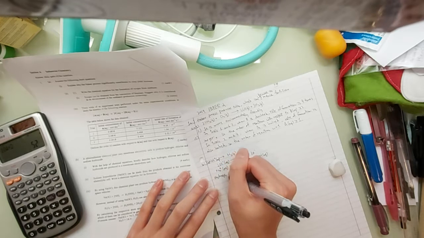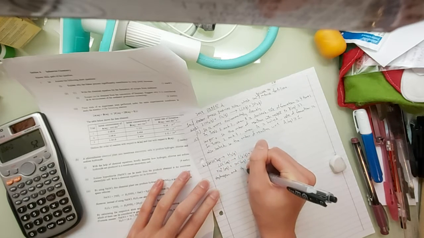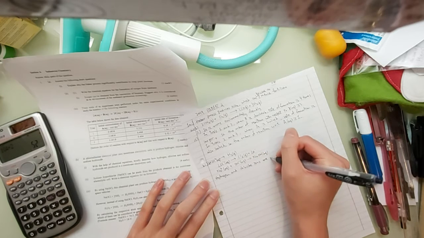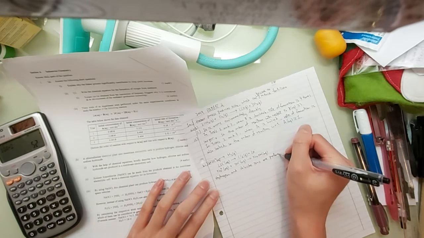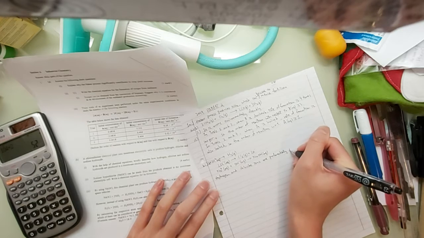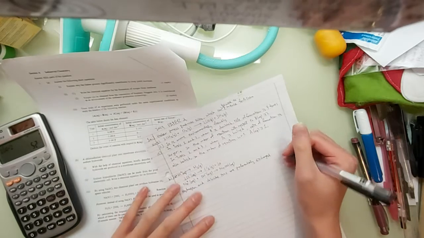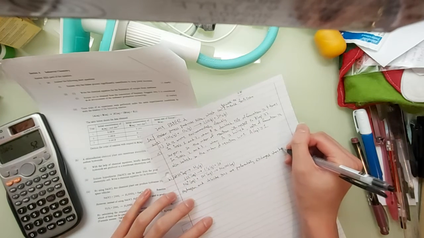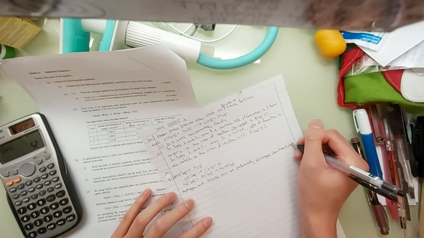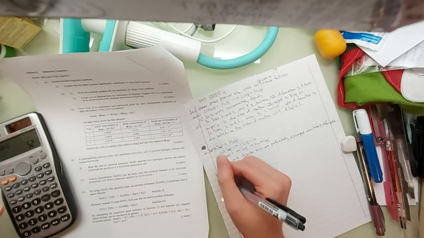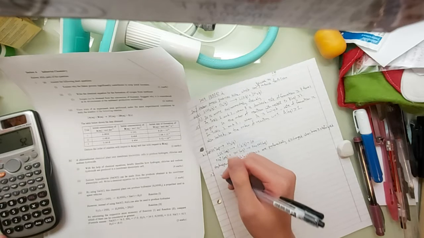Hydrogen and chloride ions are preferentially discharged, I guess, when brine is electrolyzed. Gosh darn it, alright.